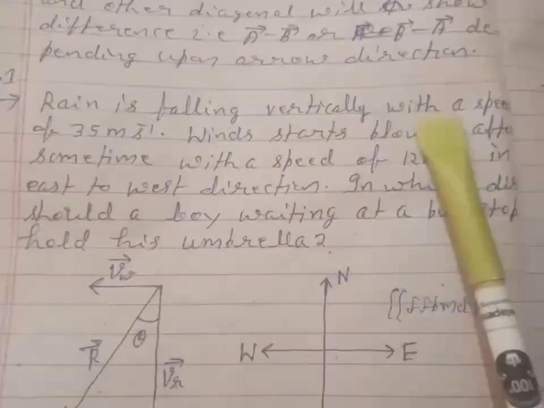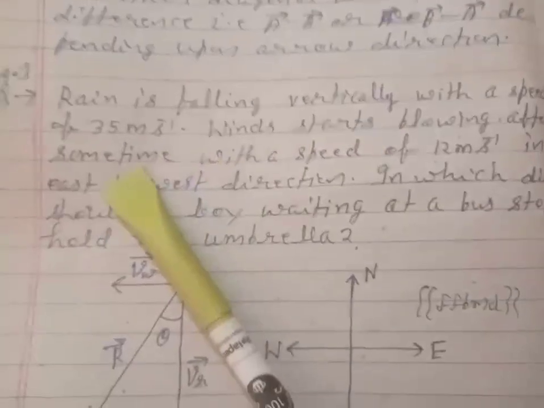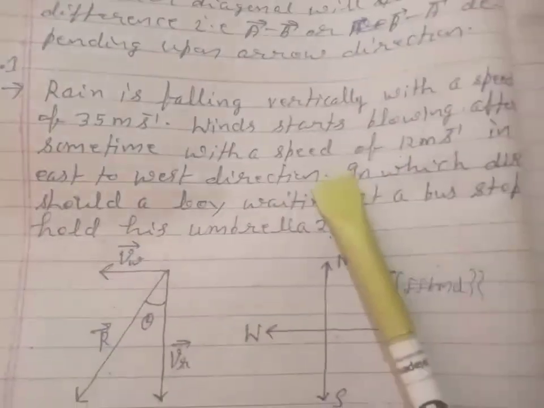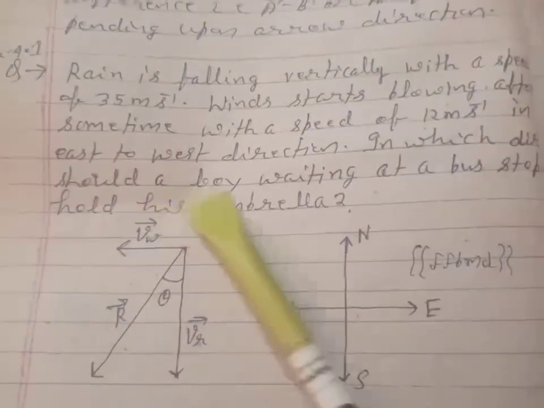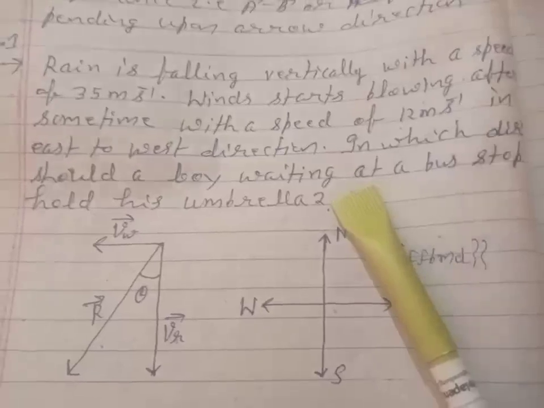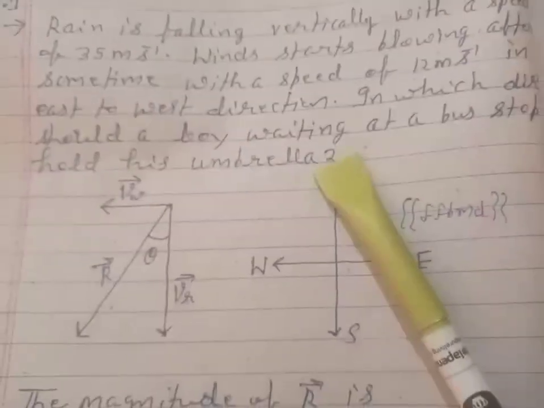Rain is falling vertically with a speed of 35 meters per second. Wind starts blowing after some time with a speed of 12 meters per second in the east to west direction. In which direction should a boy waiting at a bus stop hold his umbrella?